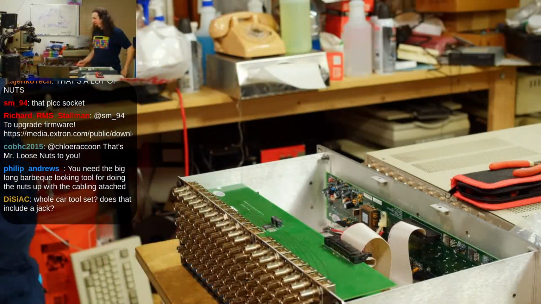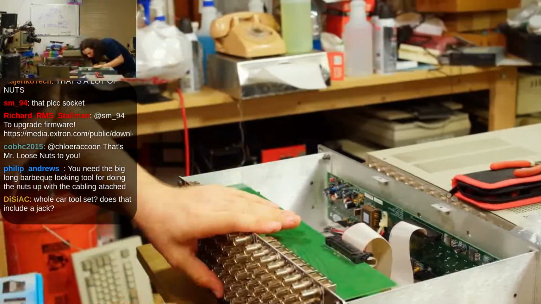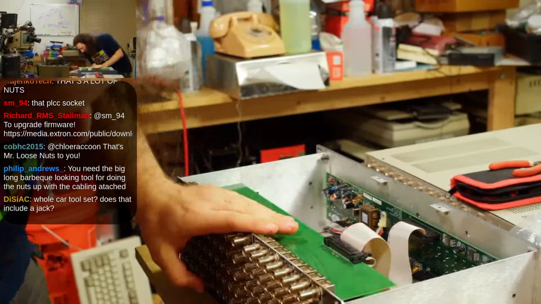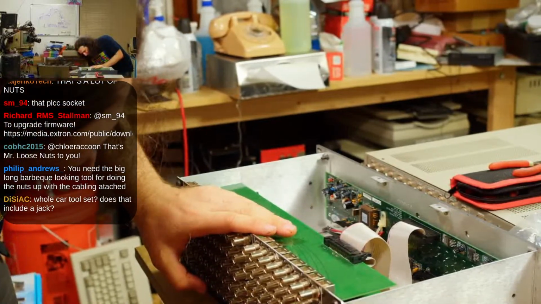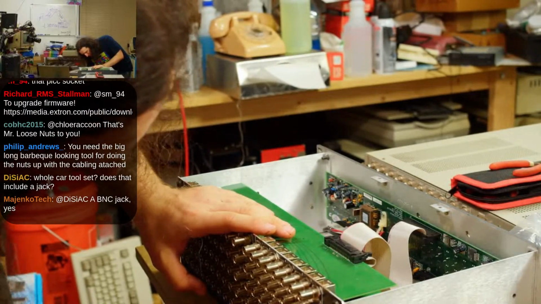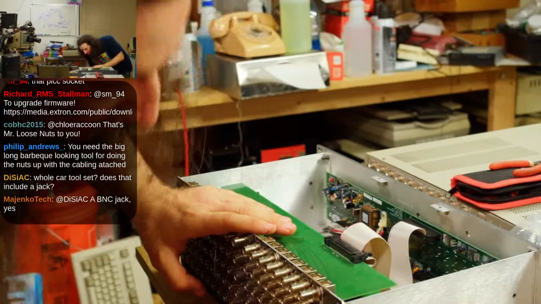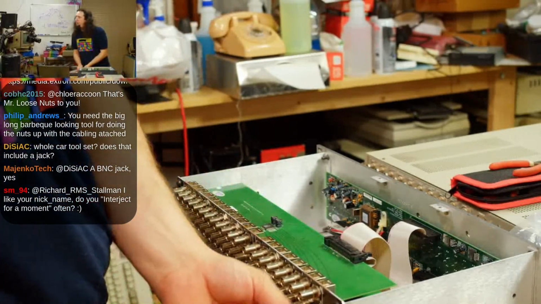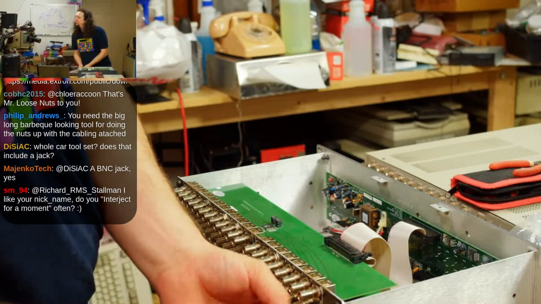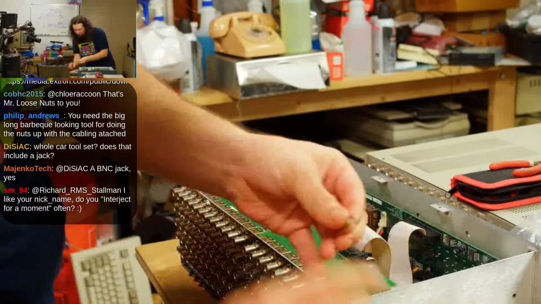Whole car tool set, does that include a jack? You know what's funny? I used to keep an actual pump jack in my car. Because on the Panther platform cars, they used a bumper jack, and I thought that was terrifying, so I kept an actual jack in the town car because I did not want to use a bumper jack.